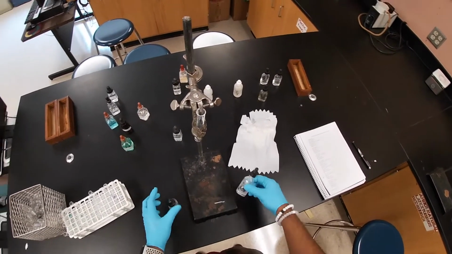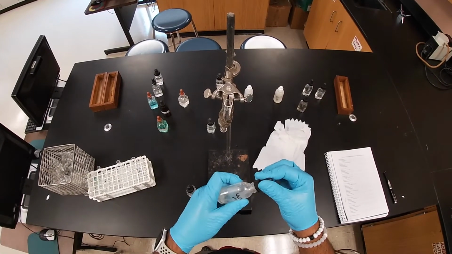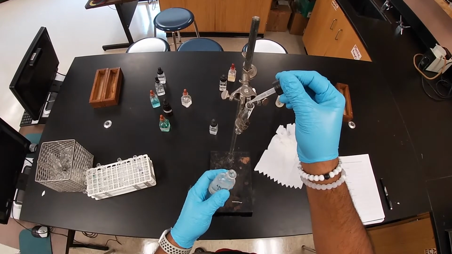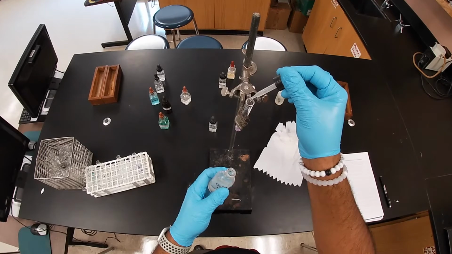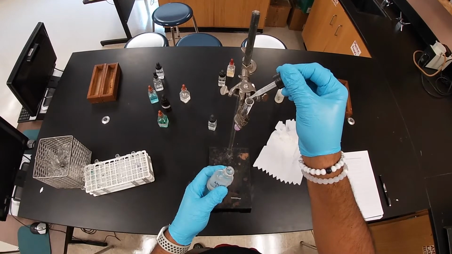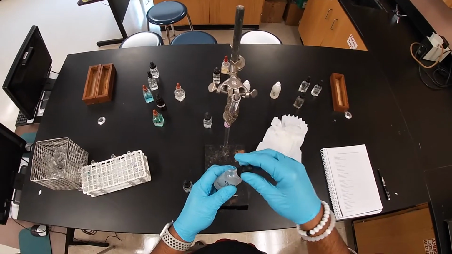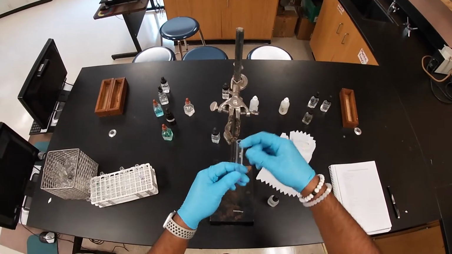And then we're going to go ahead and add sodium hydroxide. And so here, as you can see, we get a nice little precipitate.